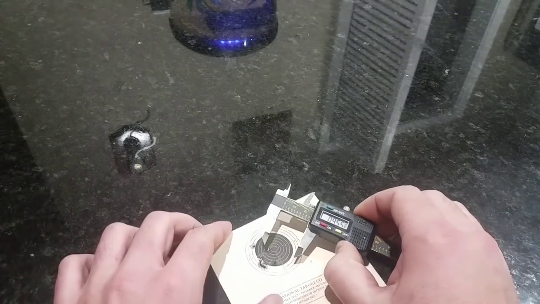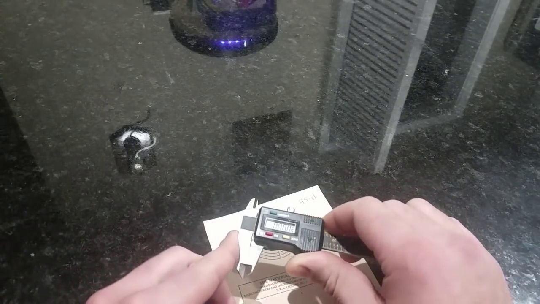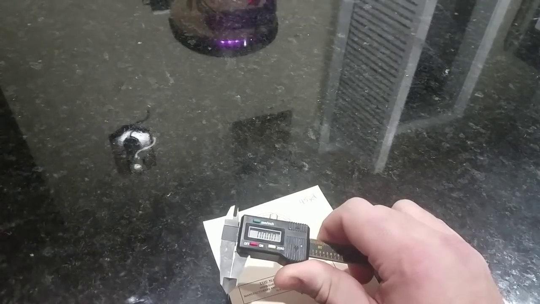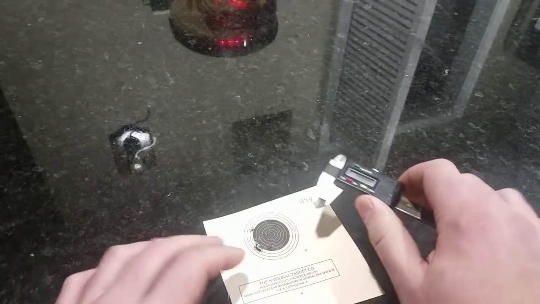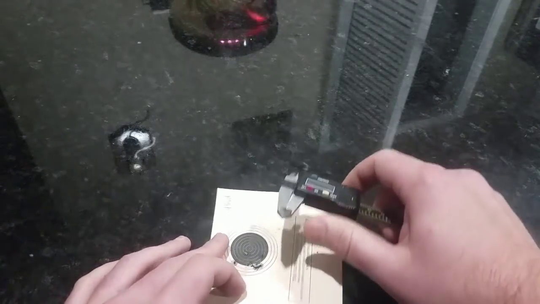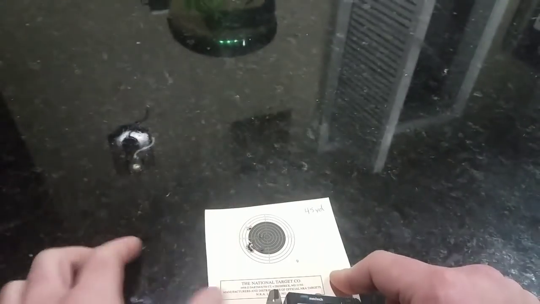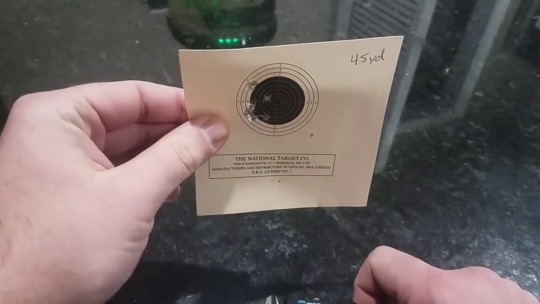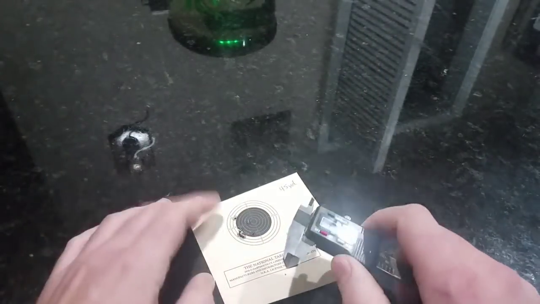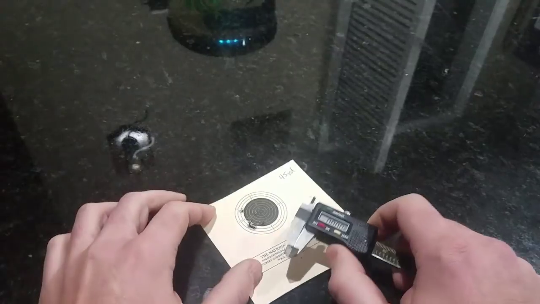So now I'm going to show you guys how to measure the group radius, or also the group diameter, that I use in videos to average my group size, which I state in my videos. So what you do is you measure. This is how the target was presented to me in my scope. So this is the vertical and this is the horizontal.